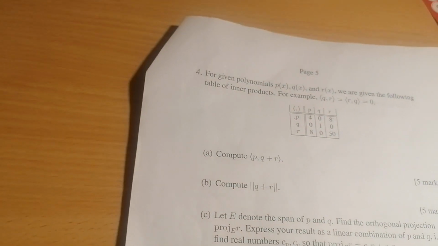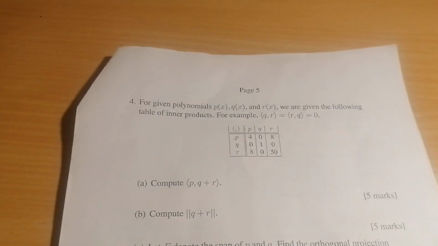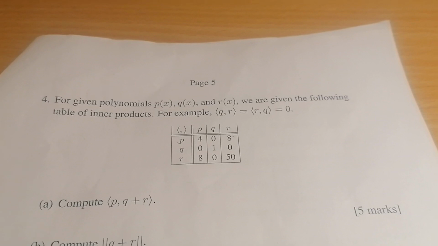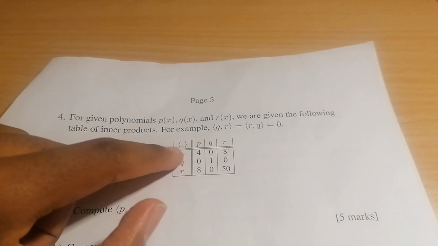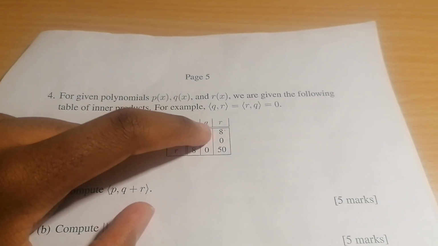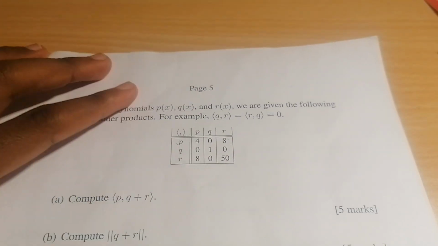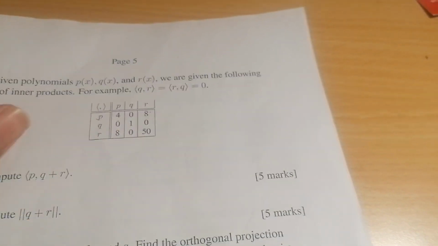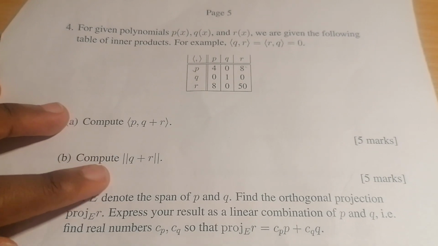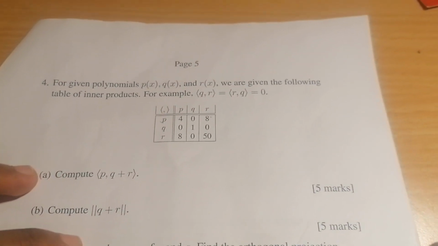I believe I used p and q plus p and r. Yeah, p and q is 0, p and r is 8. So this is just 0 plus 8 to get 8. Seems like a small amount of work for 5 marks, but I didn't know what else I could really do there. I believe the next part says compute the length of q plus r.